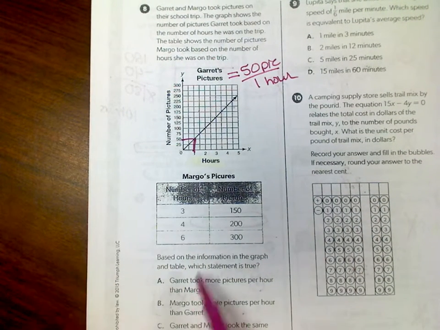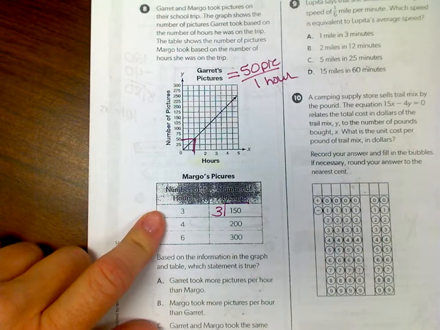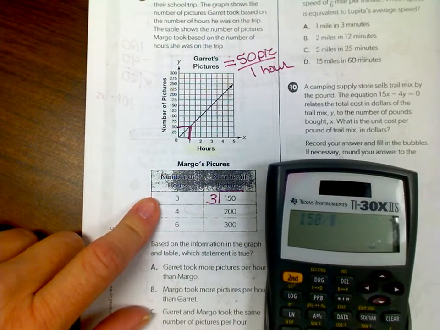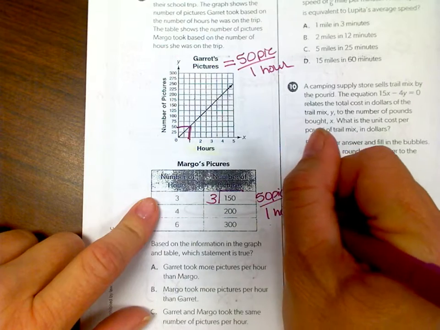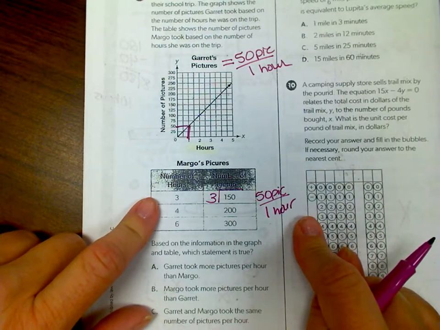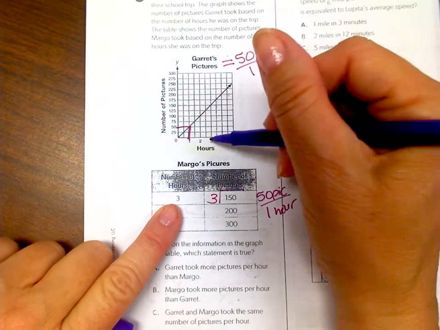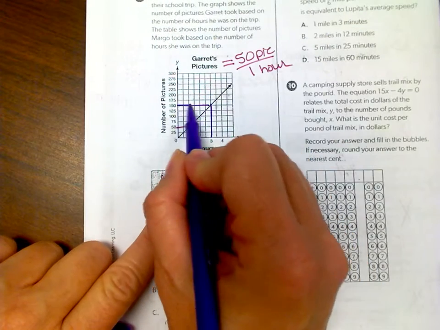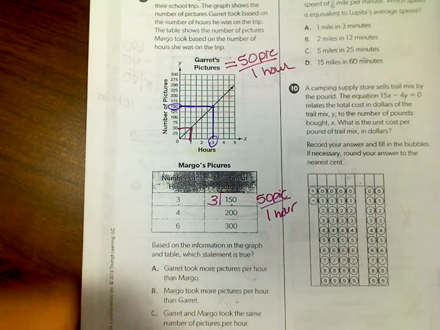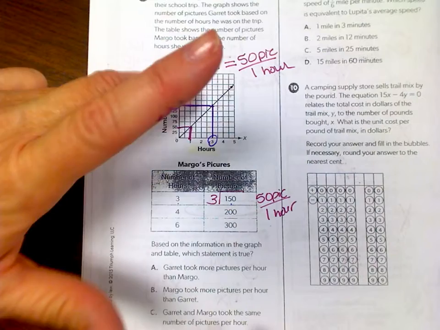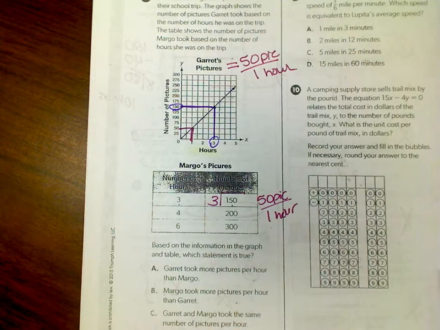Okay. On Margot's, we have to find the unit rate by dividing by 3. So you have 150 divided by 3, and that's going to give you 50 pics per 1 hour. So they actually did the same, didn't they? We could also double check by going up here on the graph. Garrett had 150 at 3 hours. Margot had 150 at 3 hours. So both ways, finding the unit rate from the table and graph, would also prove that theirs is proportional.